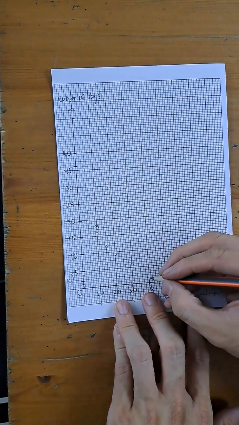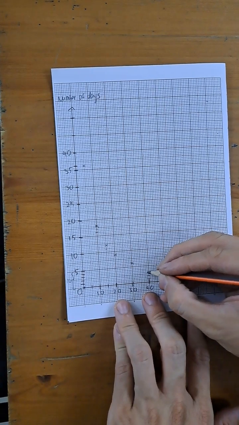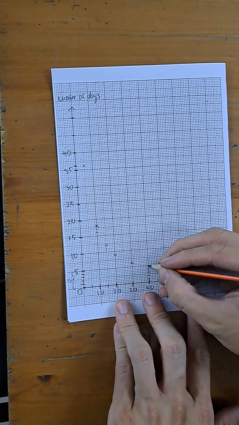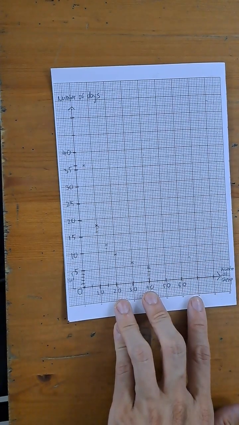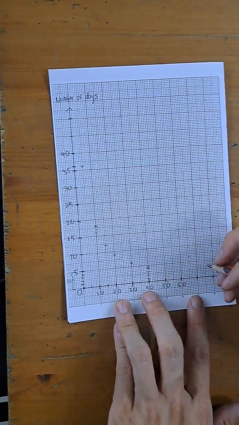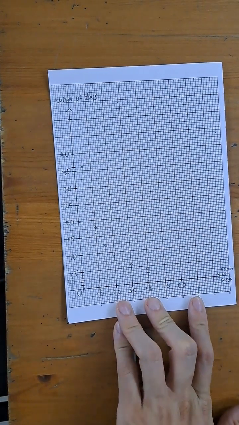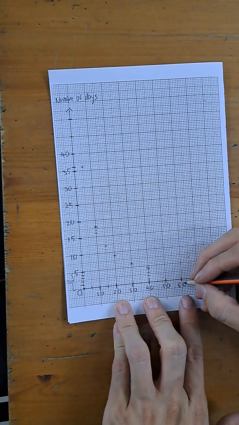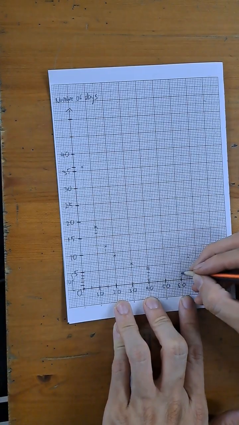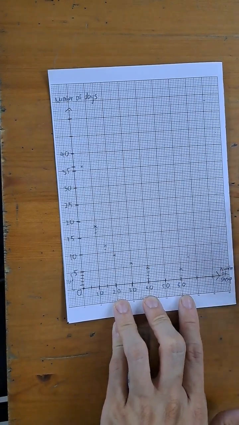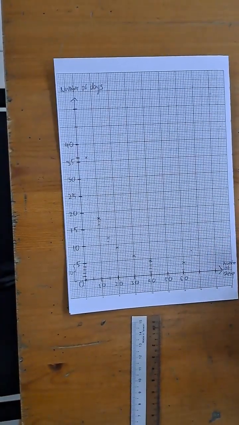So two small boxes is 1 unit, so 1, 2, 3, 4, and 5. So 4.5 is somewhere in the middle here, right? That's my 4.5. And finally, I have 60 and 3. Okay, I have 60 and 3, so that's my 60. And my 3 is going to be 1, 2, and 3 over here. Okay, so can you see all the points which I have marked with an X?